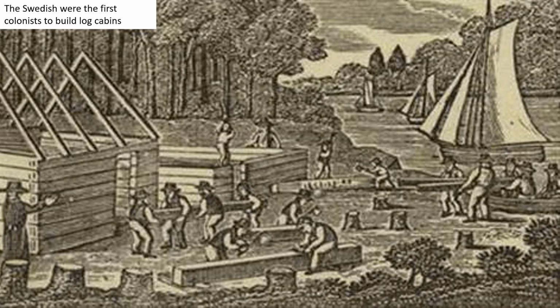This is a non-contemporary image of settlers building log cabins. Many people don't know this, but the Swedish colonists were actually the first people to build log cabins in America. The English didn't build them. It was the Swedish who built them, and then this style of architecture became very popular with Western settlers, regardless of their ethnicity. And actually, believe it or not, some Native Americans began building log cabins in this Scandinavian style, but it was the Swedish who introduced this construction method to America.